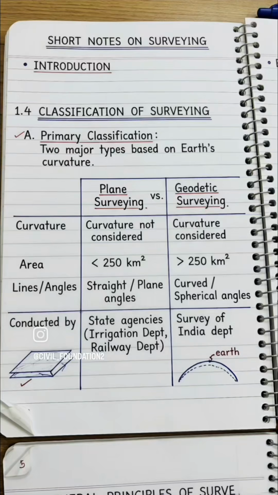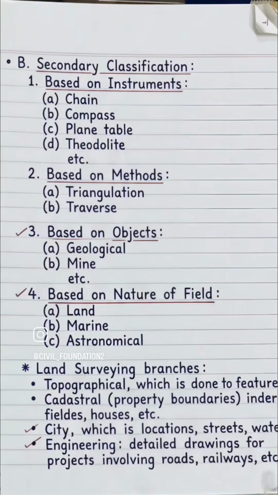Plane surveys are usually carried out by various state agencies such as the Irrigation Department and Railway Department. And geodetic survey is usually carried out by the Survey of India Department. This is the difference between plane survey and geodetic survey. Next we will move on to secondary classification.